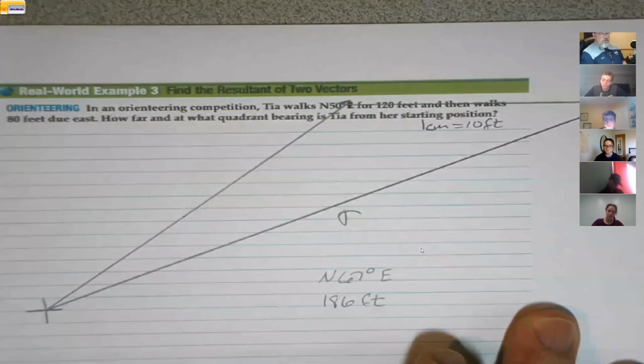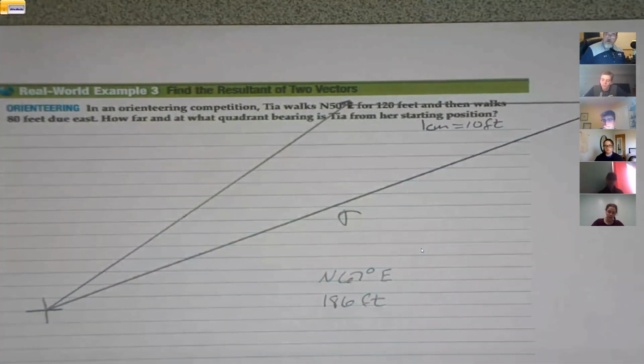So if we were, of course, in class, we'd have all the protractors out, we'd have the rulers out, and you'd be playing along, and it'd be great. But we're just trying to give you the idea of what to do. And then, like I said, next Monday, we're going to turn this into more of an algebraic problem than using the equipment.